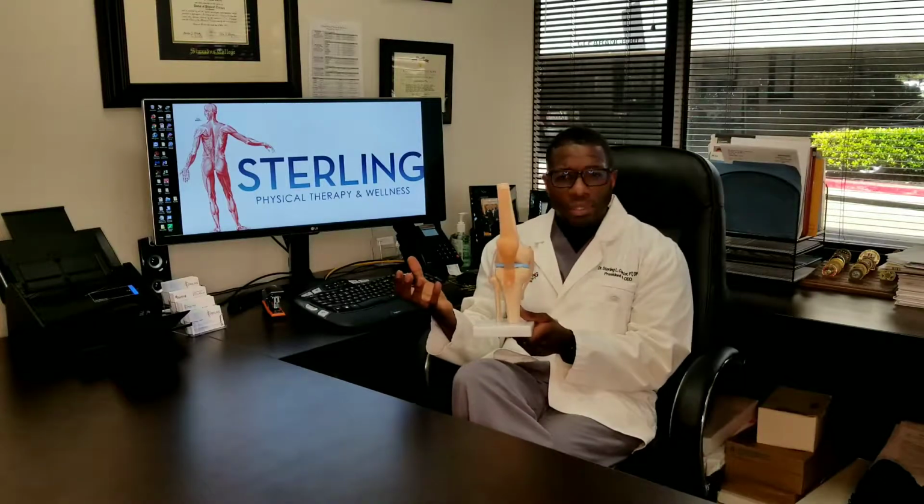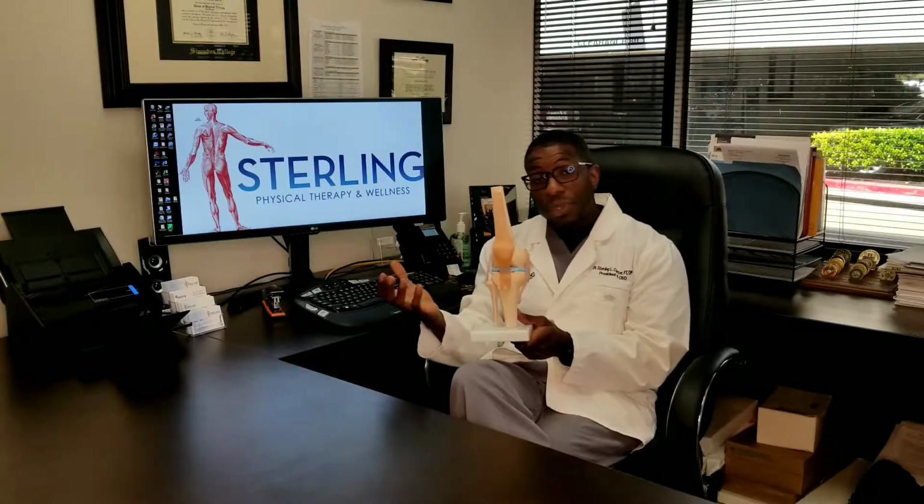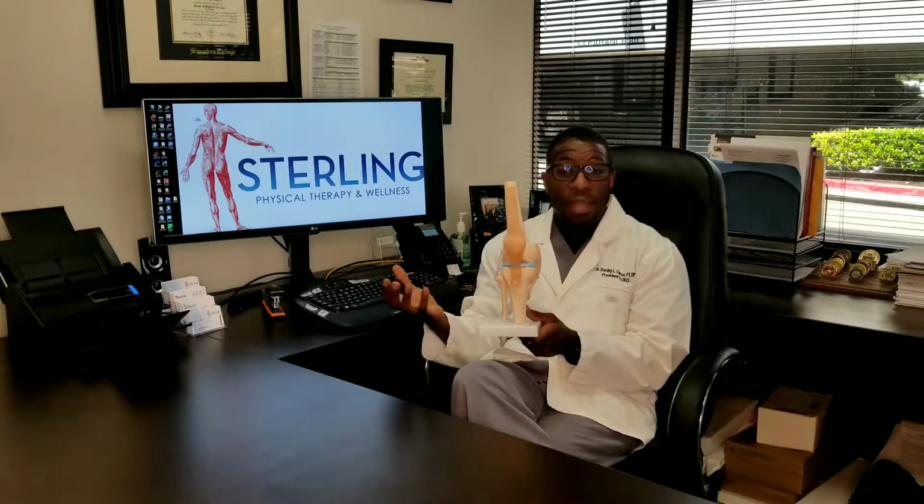Depending on the level of the fracture, you can actually have surgery or you can have rehab and just take time, allow it to heal, and just recover that way.